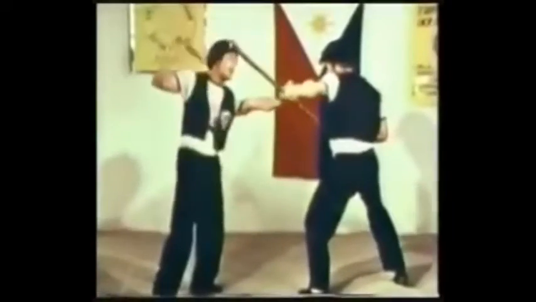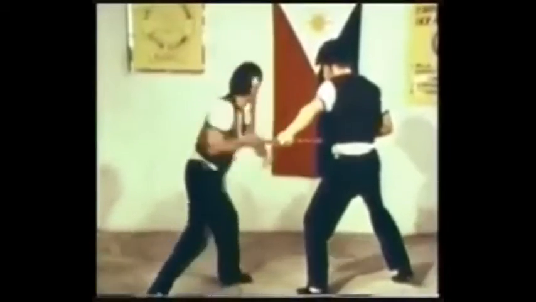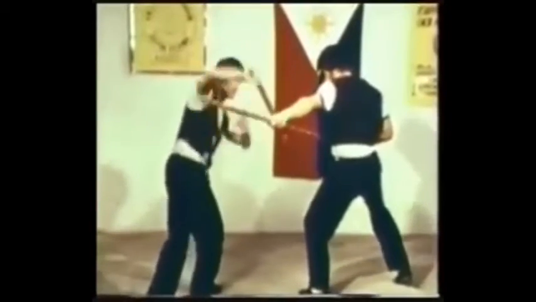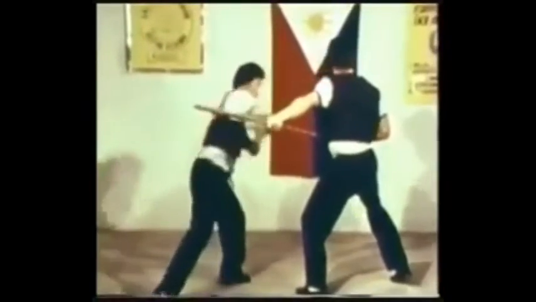Stick versus staff, angle 2. Once again, the outside deflection is used to counter a number 2 angle of attack delivered with a staff. Notice how his follow-up movements are fluid and continuous.